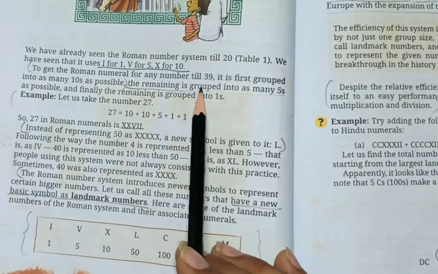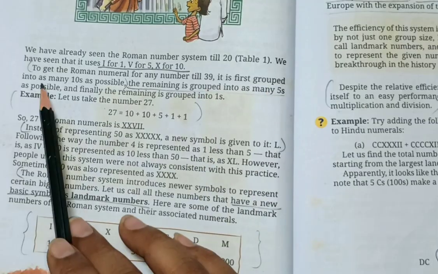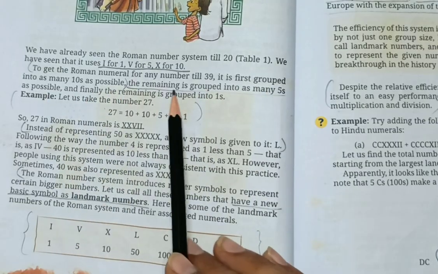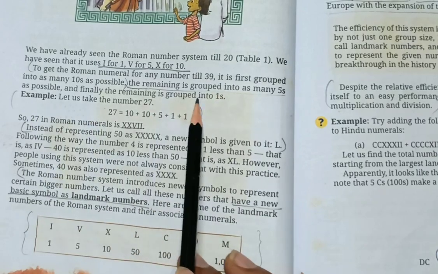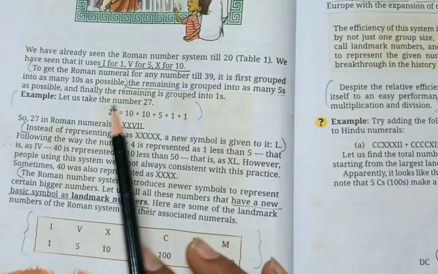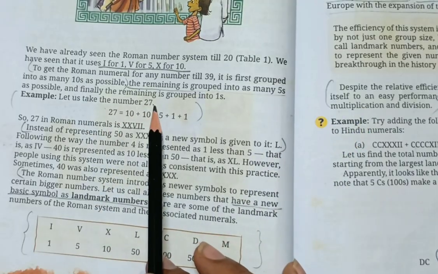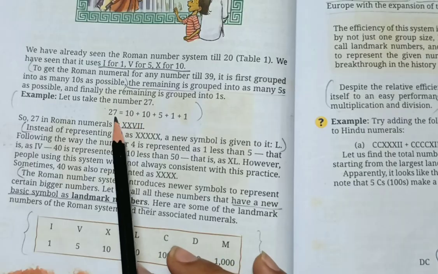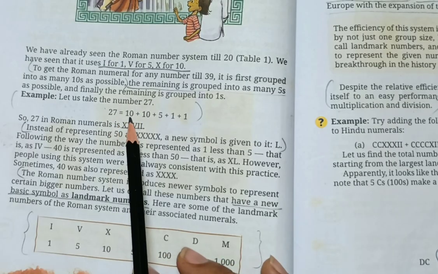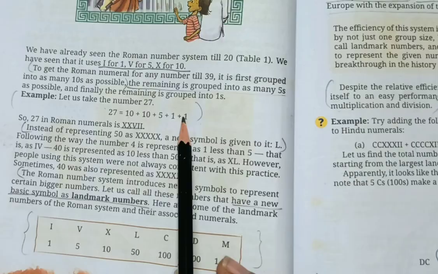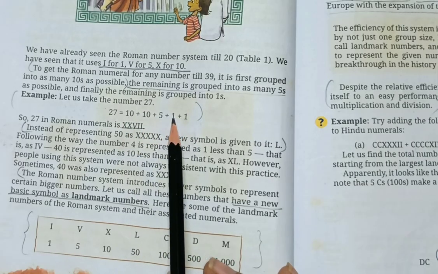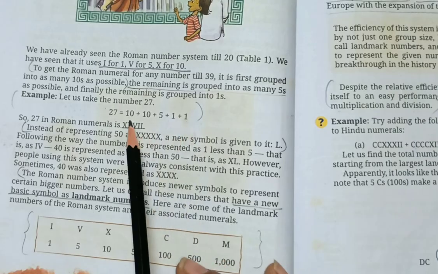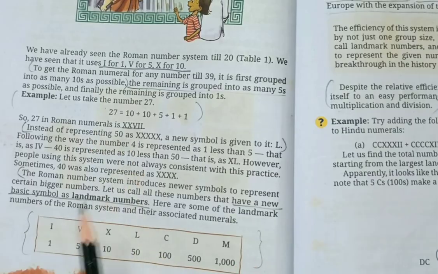To get the Roman numerals for any number till 39, it was grouped into as many tens as possible. The remaining is grouped into as many fives as possible, and finally the remaining is grouped into ones. For example, taking the number 27. It was easy for us: 27 is 10 plus 10 plus 5 plus 1 plus 1. That means X plus X, 5 is V, 1 plus 1 is I I. So X X V I I. This was the Roman numeral that was mentioned.